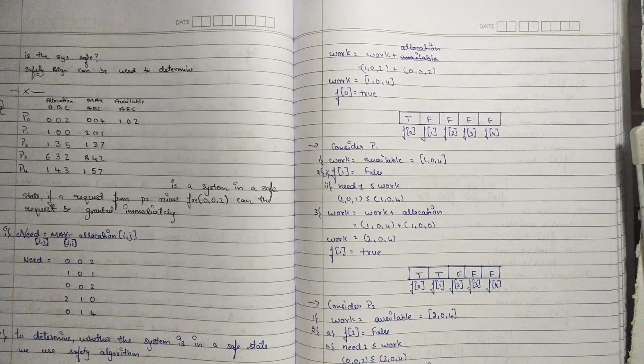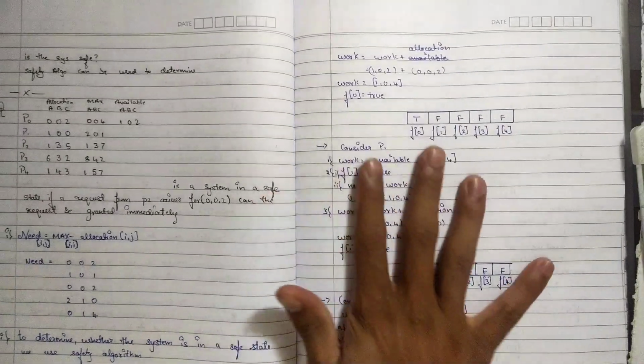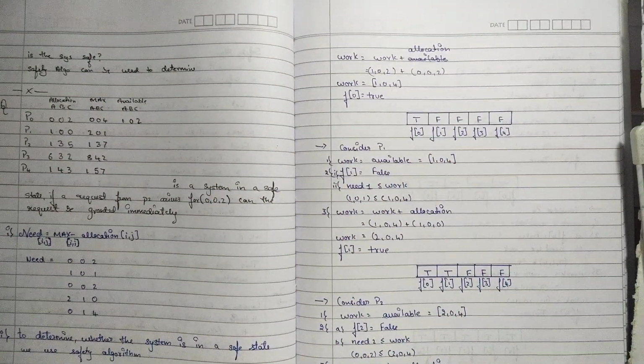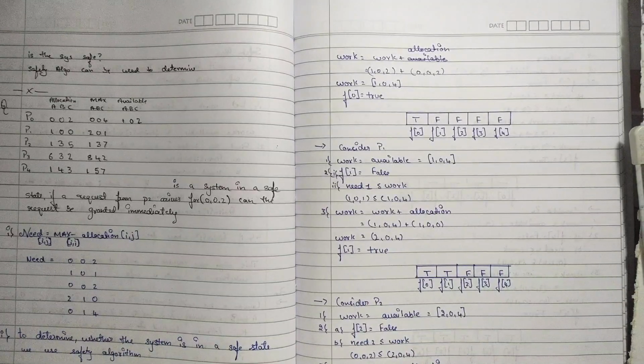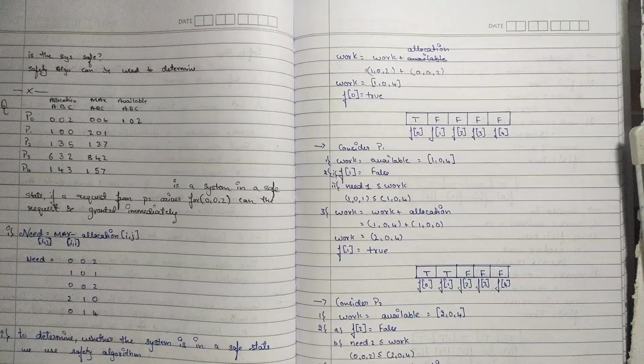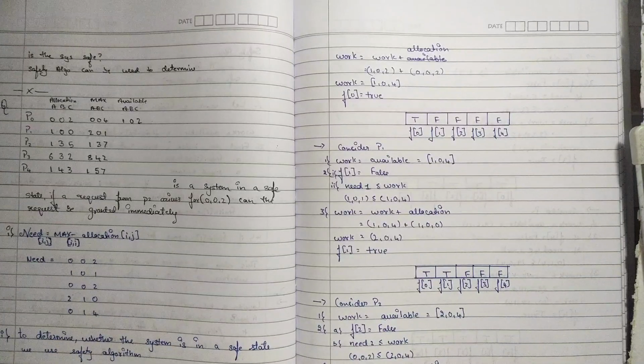In module 3 we have this one numerical based on the safety algorithm. It comes, I guess, under the banker's algorithm. So how to solve this safety algorithm? It's not that complicated. Before starting to solve the problem, I'll explain the code or syntax which is used here, so that you will have an idea.